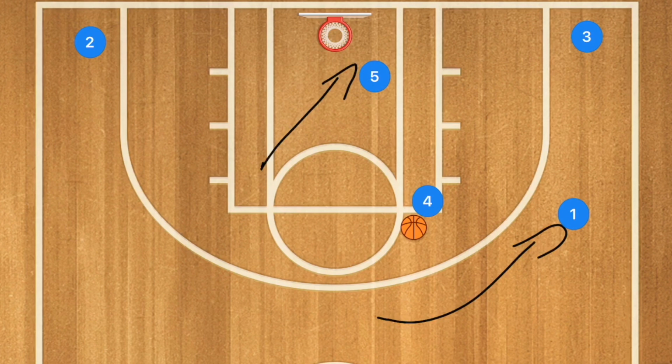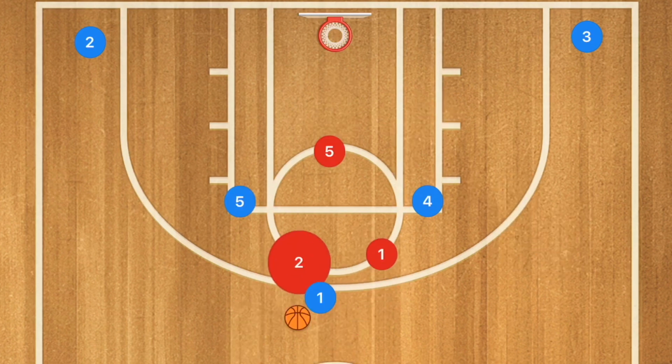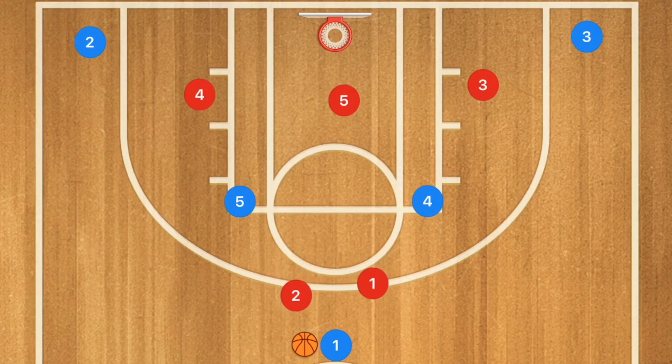Now the idea here is if player 5 is open, he can get that ball. If he's not open and the defender collapsed on 4, he could pass it out for a 3 for player 1. Or we can get that ball into player 5, he could kick it out, he could go for the layup. There's so many different options that you can run. This play actually works extremely well against a 2-3 zone, surprisingly enough, even though a lot of coaches do say that a horns offense cannot be ran against a zone.